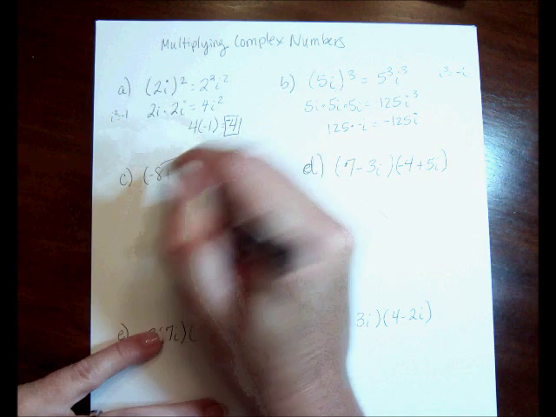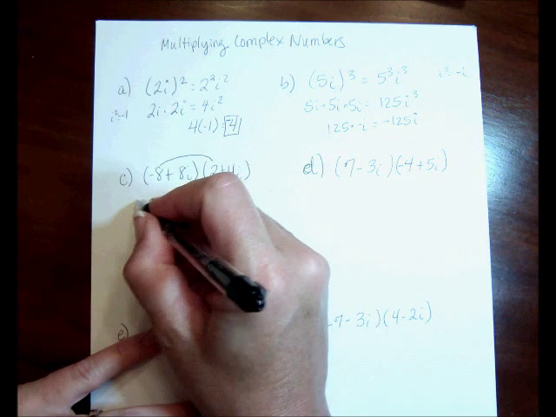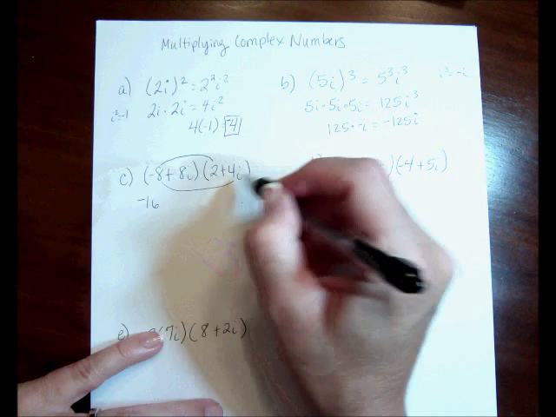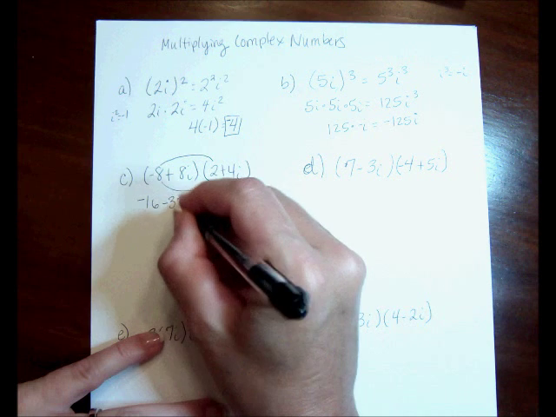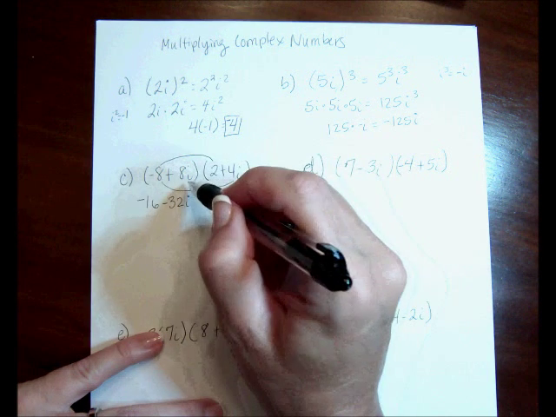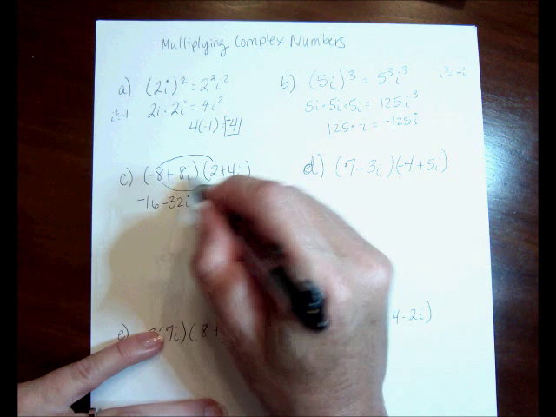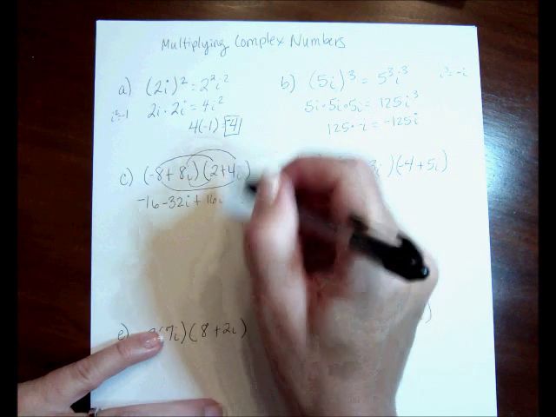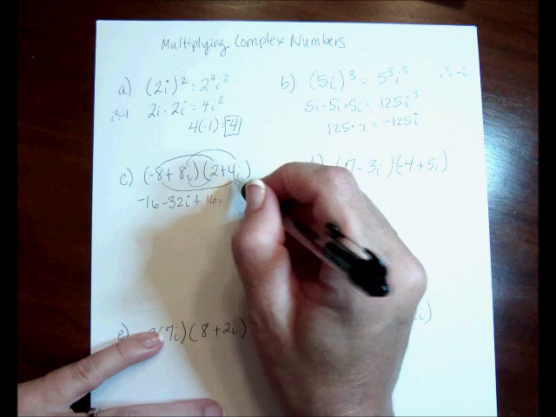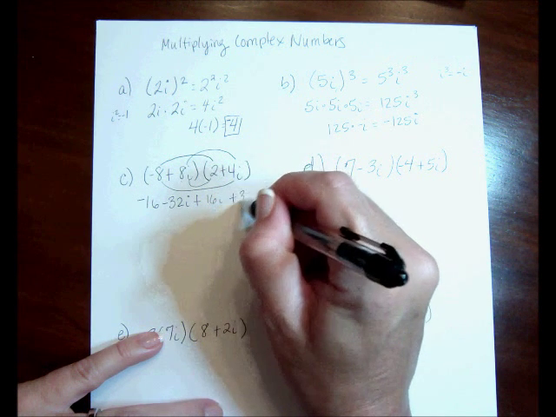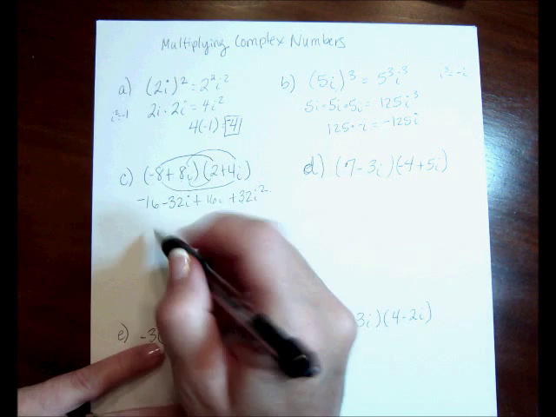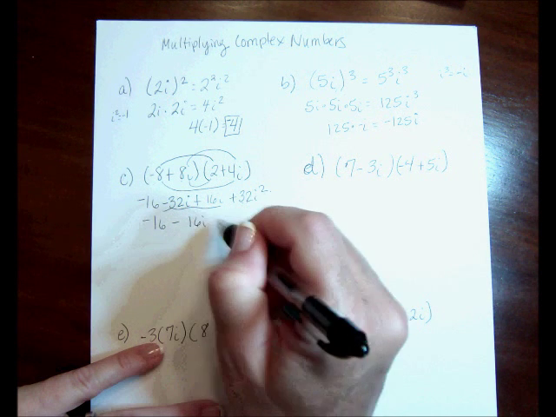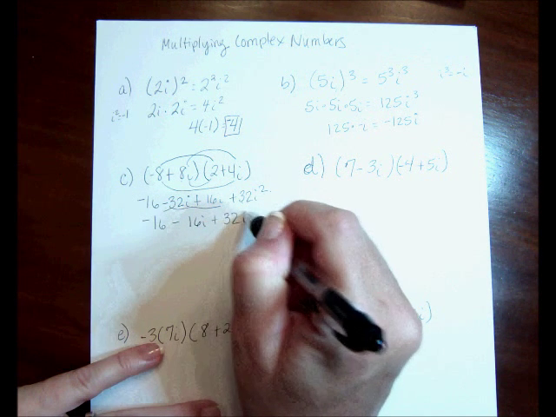So I'm going to do first, so that's -8 times 2 is -16. And I'm going to do outside, and that's -8 times 4i, that's -32i. And then I'm going to do inside, and that's going to be 8i times 2, which is plus 16i. And then I'm going to do last, and that's going to be 8i times 4i, which is going to be 32i squared. So I just go ahead and simplify, and that's going to be -16i plus 32i squared.